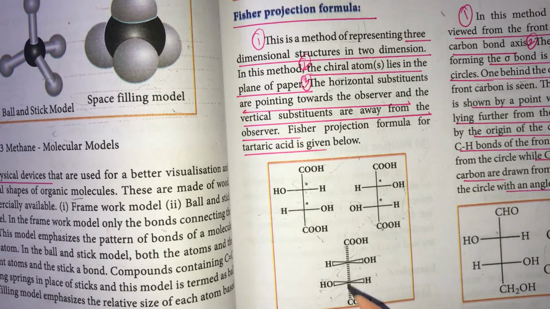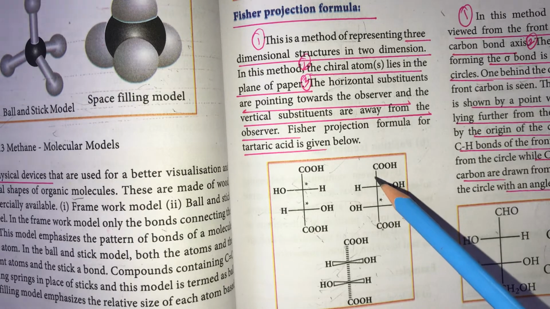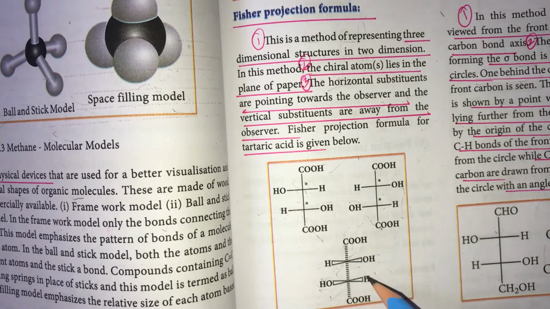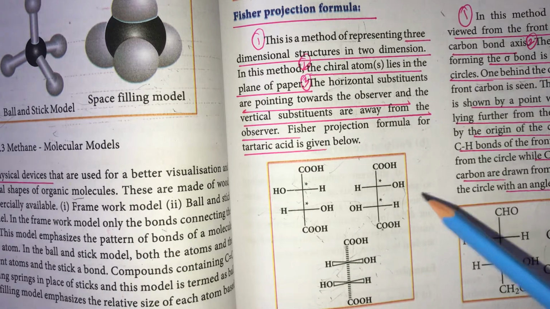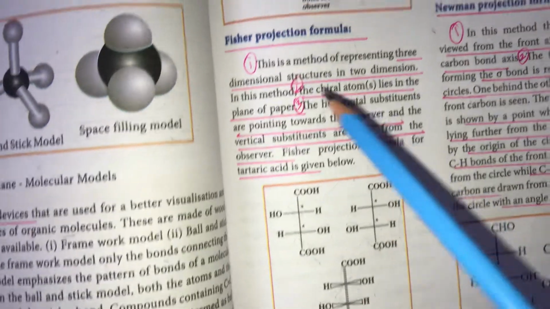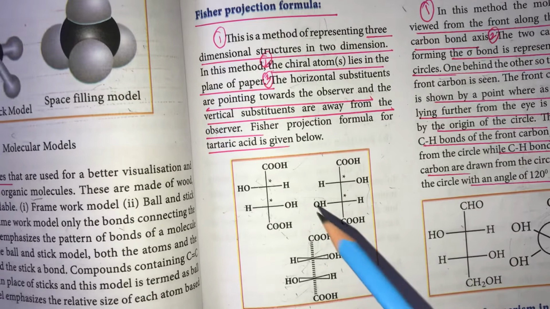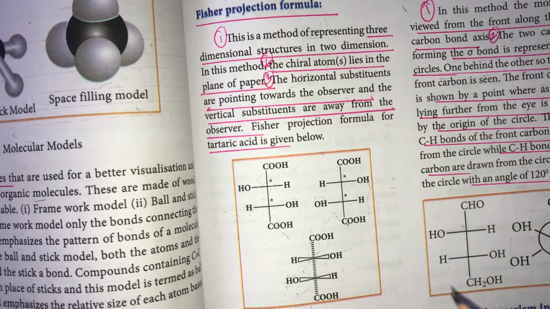The bonds are written in such a manner that the chiral carbons lie on the plane. So this shows the Fischer projection formula. This is the method of writing the Fischer projection formula: horizontal line and vertical line.